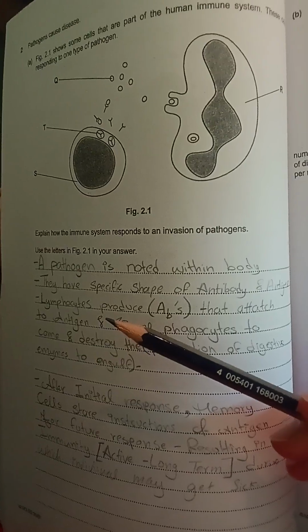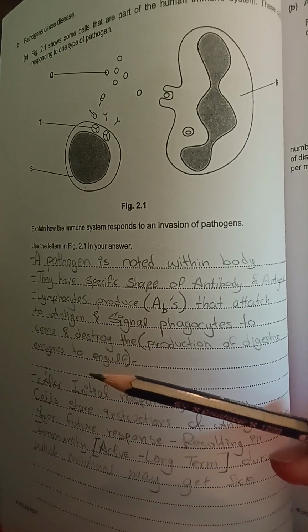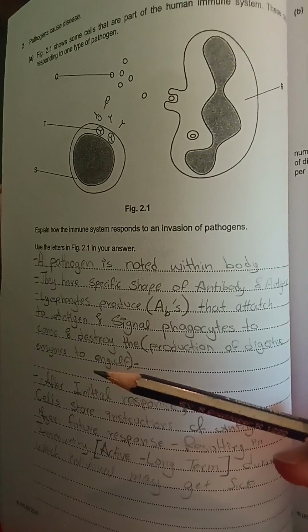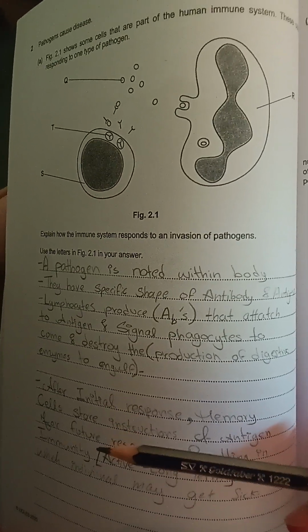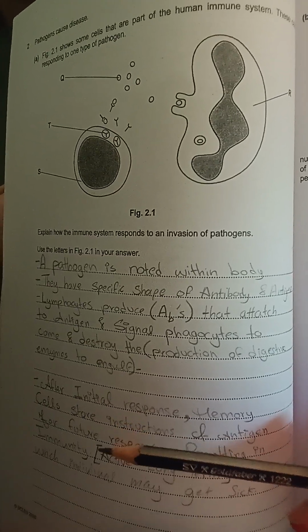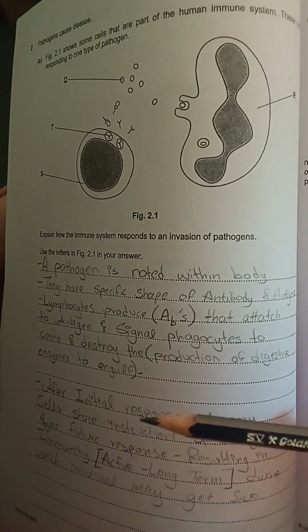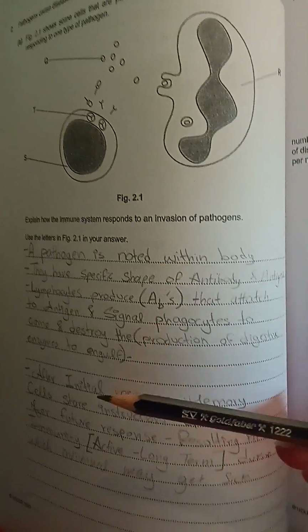So lymphocytes, which are the type of white blood cells that are responsible for antibody production. Lymphocytes produce antibodies that attach to the antigens, and as they attach to the antigens, they send a chemical signal, signaling phagocytes to come and produce digestive enzymes to engulf and destroy the pathogen.